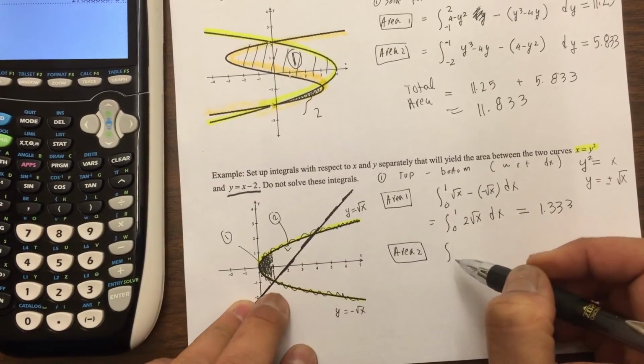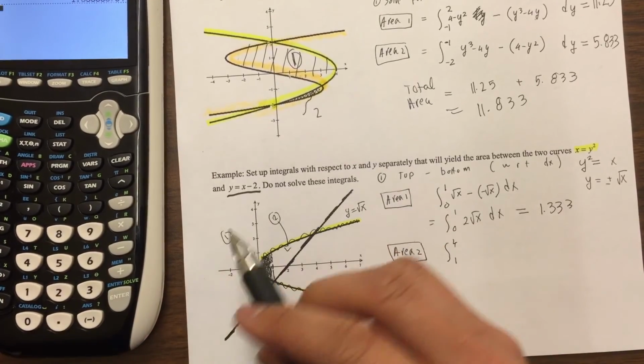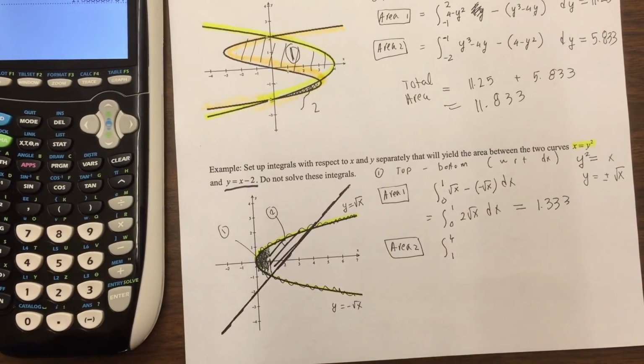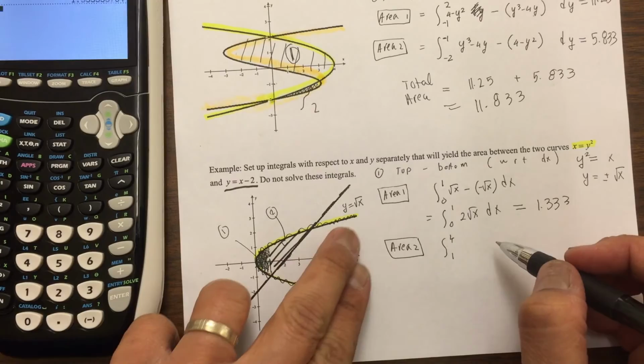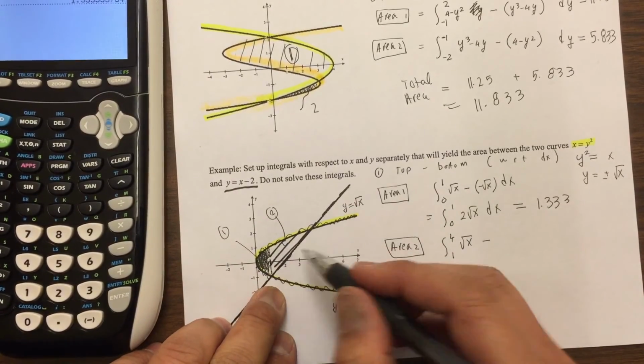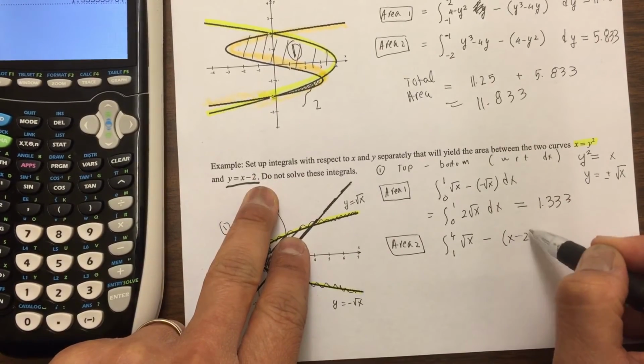Now the area of region 2 is found by taking the integral from 1 to 4, because the cutoff here is 4. This is region 2 right here, 1 to 4, of the top function, which is rad x, minus the bottom function, which is that line, described by x minus 2.